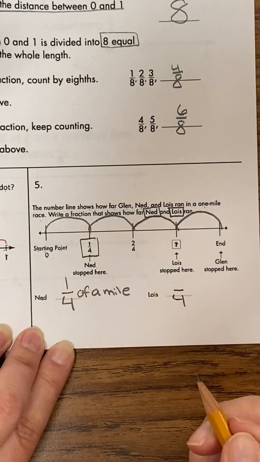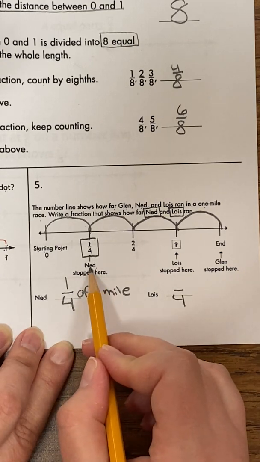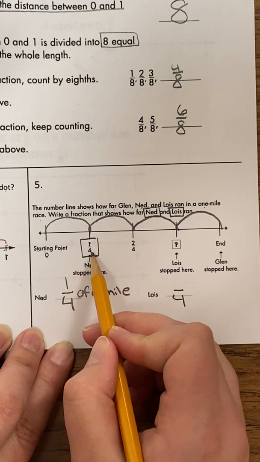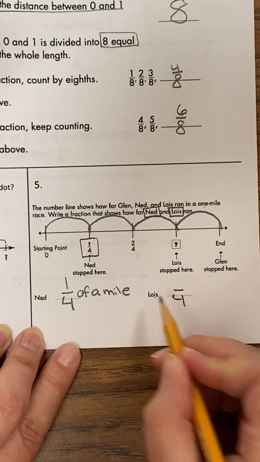That's how he would explain that, because that's where he stopped and he didn't finish the race. Ned stopped here, so he only ran 1/4 of a mile. And that's it. Let's take a look at Lewis.